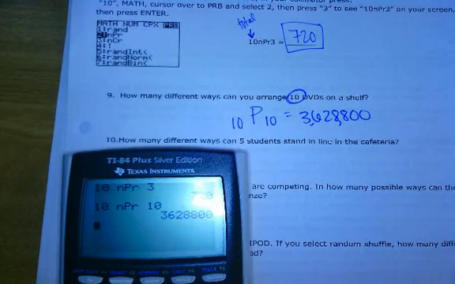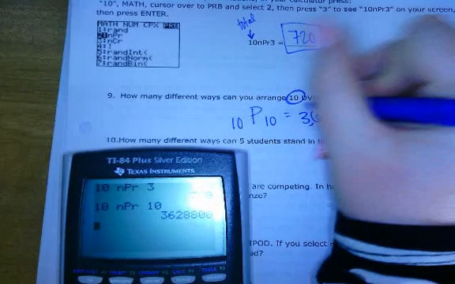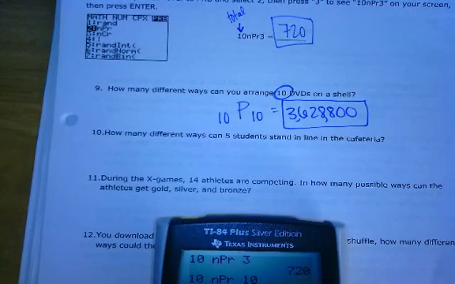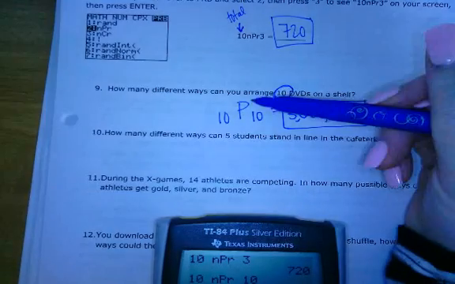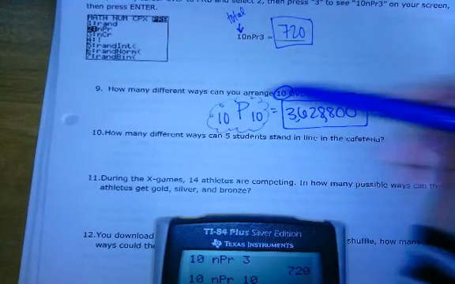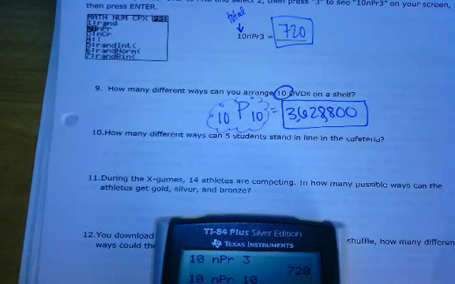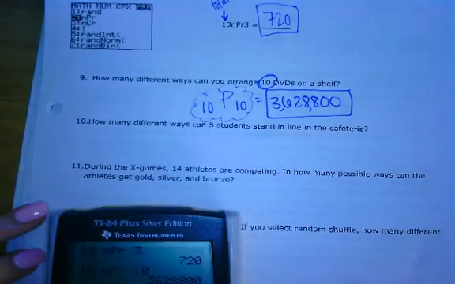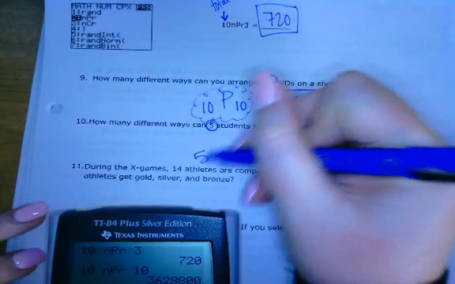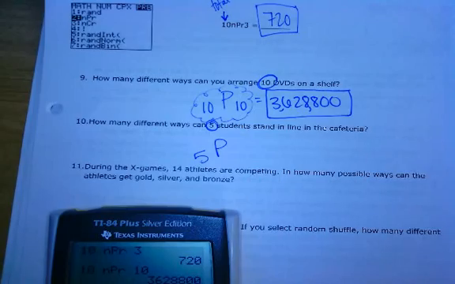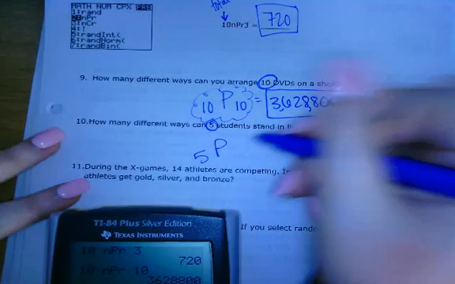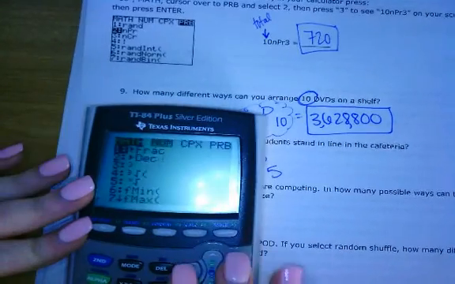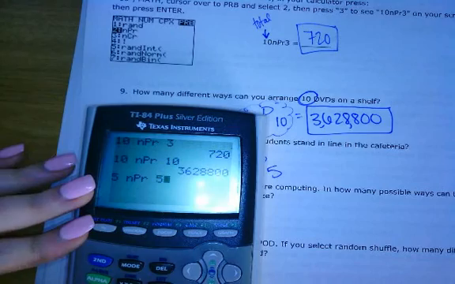Please make sure that when you get to your homework, and I would do it now too, that this is what you're writing every time so I can see what you did. How many different ways can 5 students stand in line in the cafeteria? So 5 is our total, and then we want permutations of how many spots are we filling? 5. They won't always be the same number at the front and back either. It just depends on the kind of problem. So that would be 120.